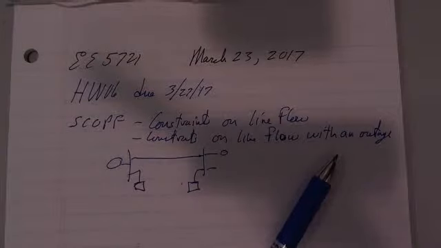That's best illustrated with contour maps with colors, the highest cost being red and the lowest cost being blue. They use temperature as an analogy there. In any event, that's the purpose of the SCOPF.